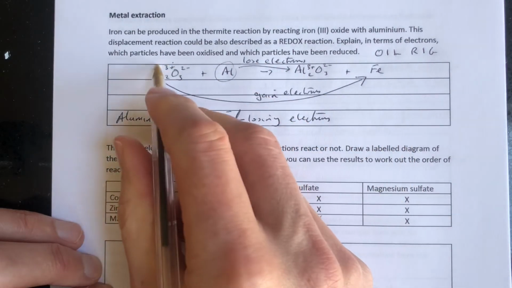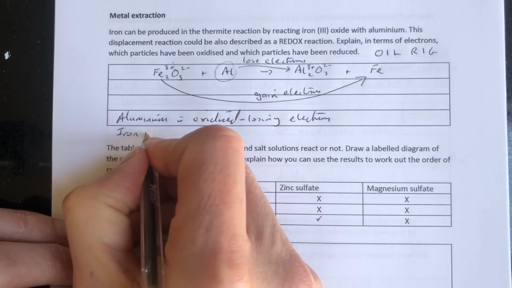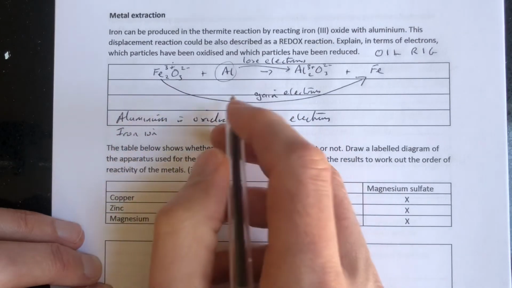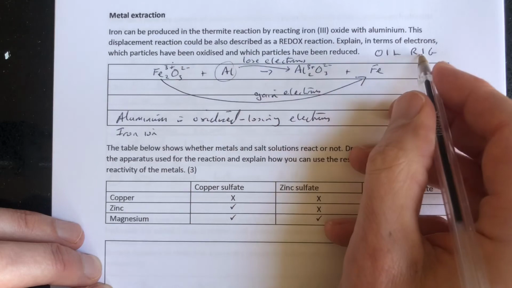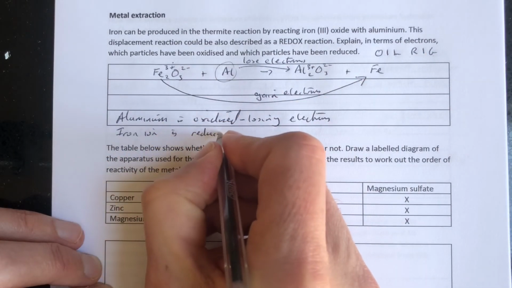So the iron, okay, is gaining electrons. So reduction is gain of electrons, is reduced. The iron is reduced. Why?